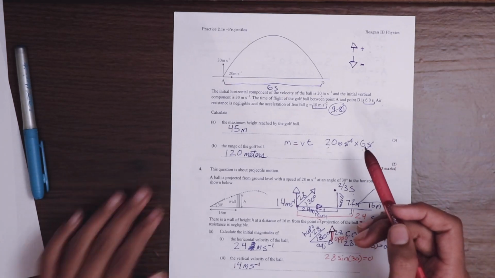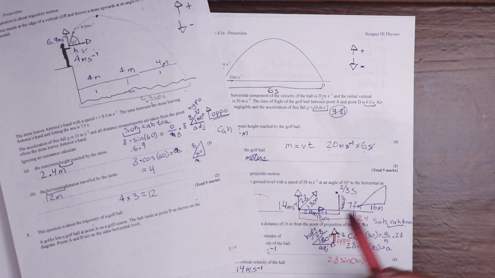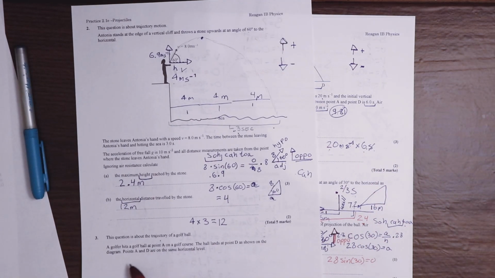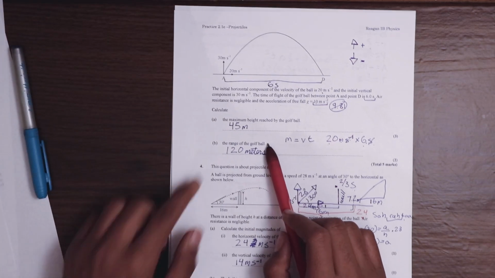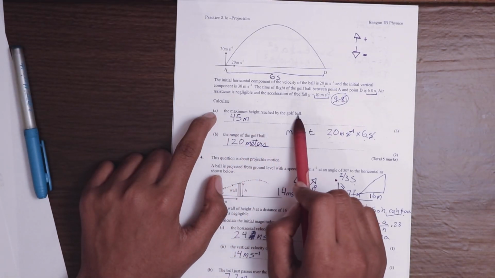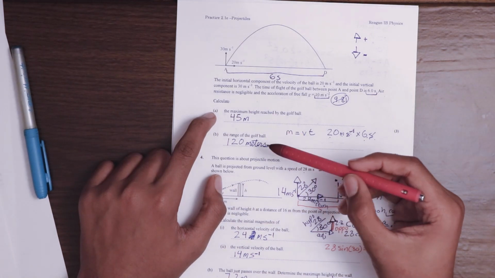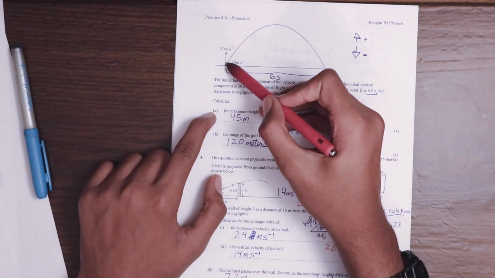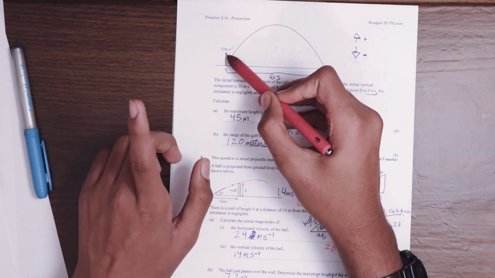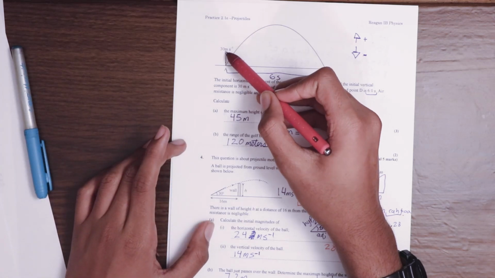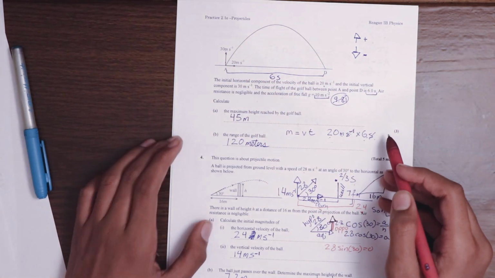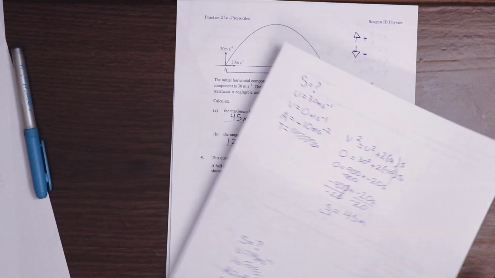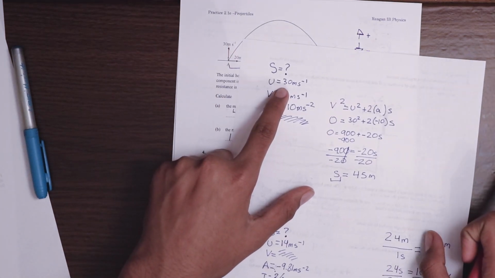Next, previously it states structure of a golf course. Number 4, calculate the maximum height reached by the golf ball. Basically the exact same as 2A, only this time you don't have to calculate it. They already give you the vertical velocity, which is 30 meters per second. So doing some more math, the initial velocity is 30 meters per second.